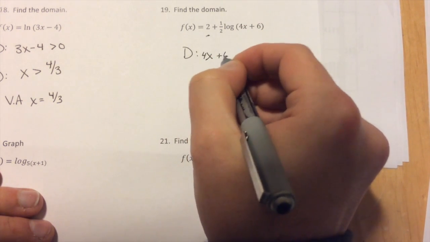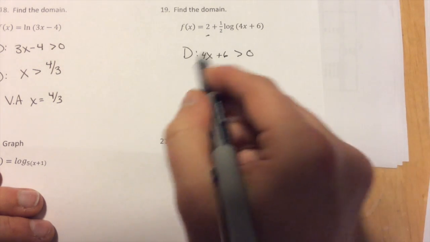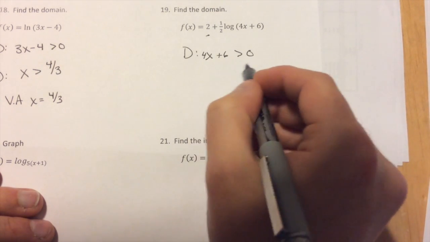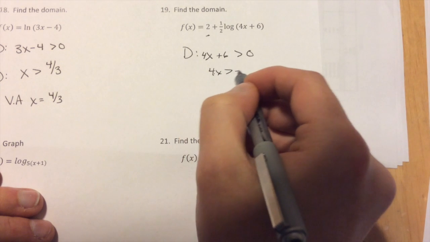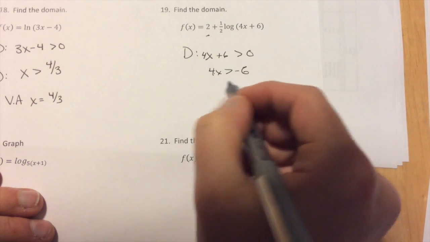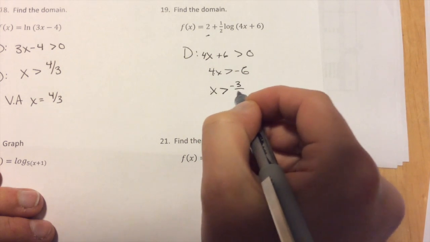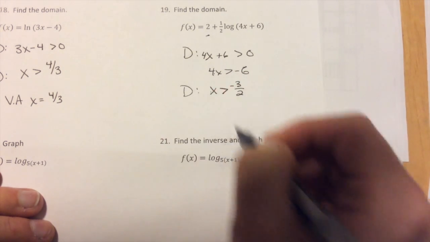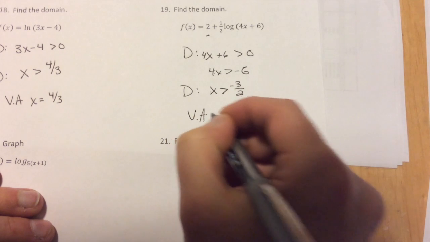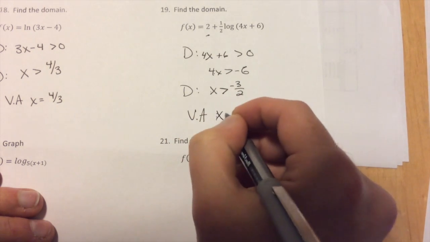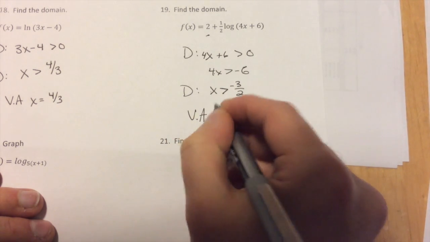Say 4x plus 6 is greater than 0. Now I solve. Subtract 6. 4x is greater than negative 6. Divide by 4 and simplify. x is greater than negative 3 halves. That's my domain. That also gives me my vertical asymptote at x equals negative 3 halves.